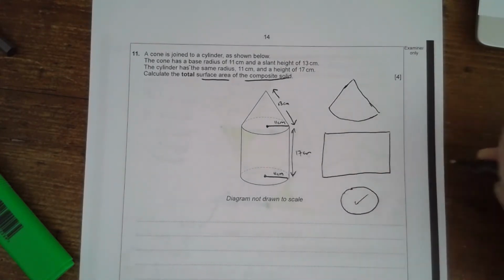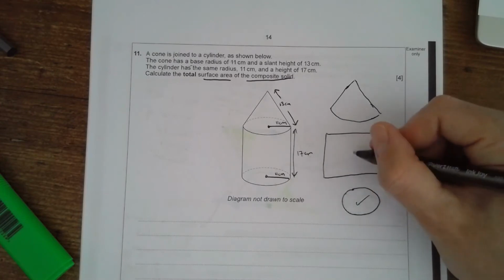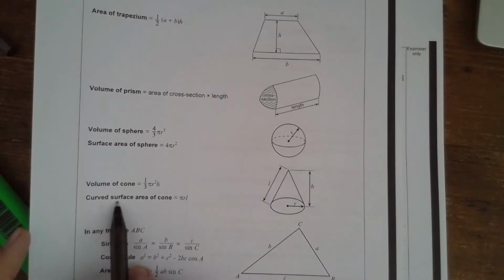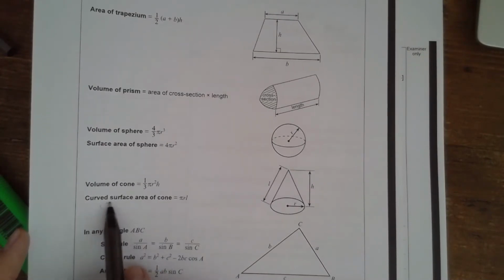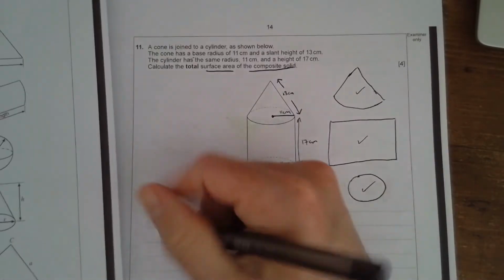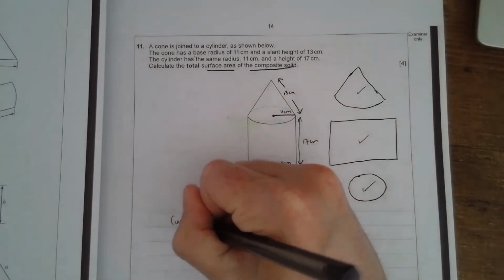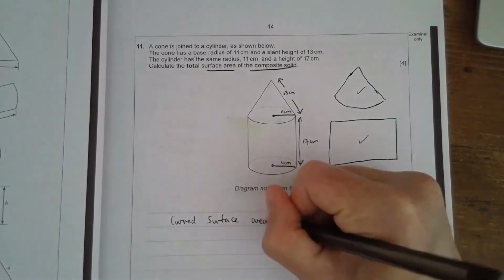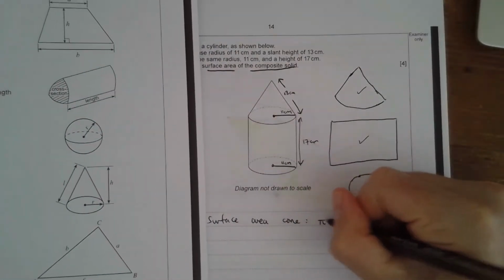Now, this was definitely the easiest to work out. This was the next easiest to work out, and this one's the hardest. But go and check your formula booklet, and we are told a formula to work out this curved surface area of the cone to work out this bit here. Okay, so let's start by doing that. So curved surface area of the cone. So the formula that I use is pi RL.